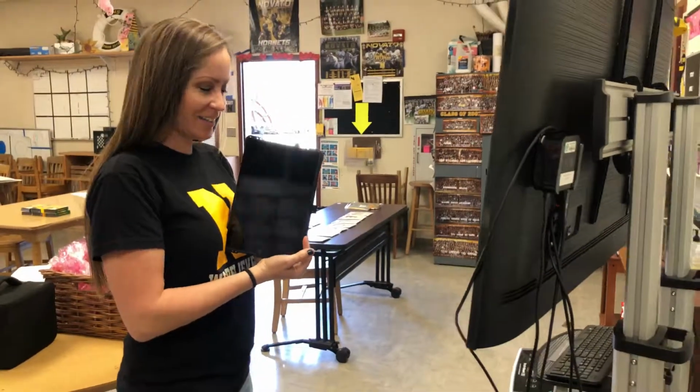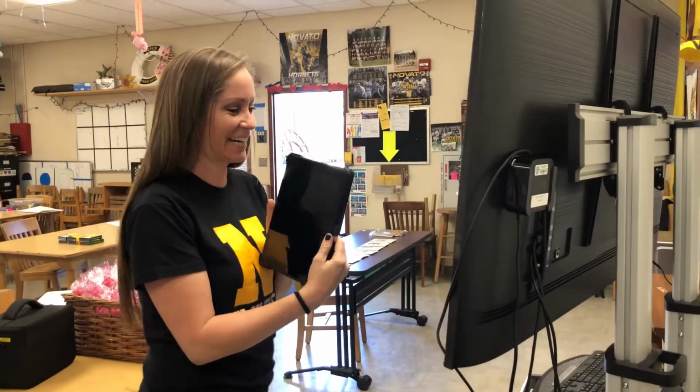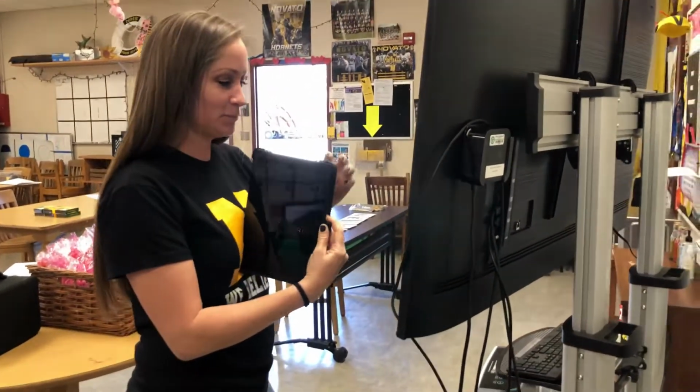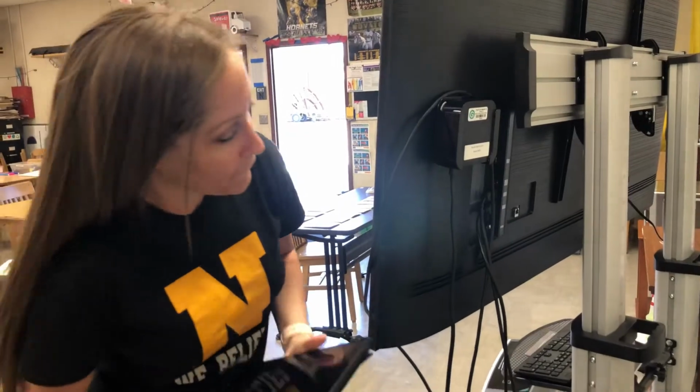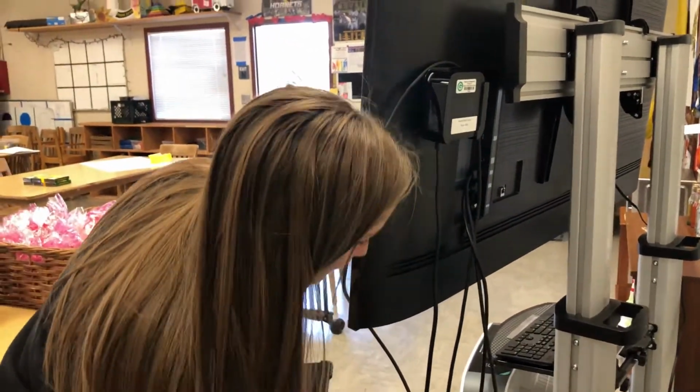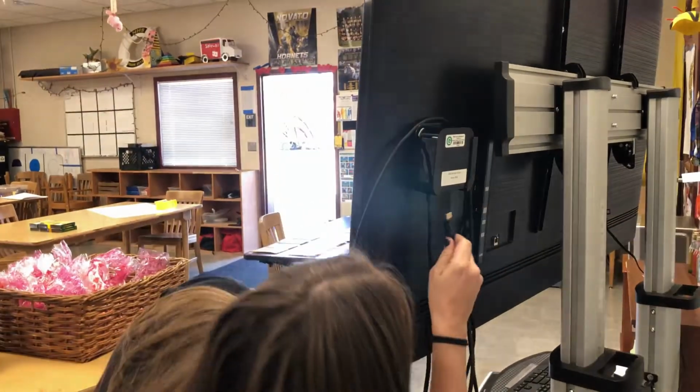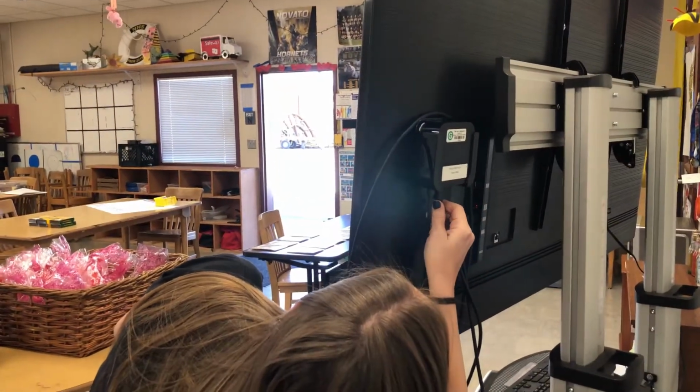Hello, we are going to show you how to get Apple TV set up on your computer or on your TV. So first, Stephanie is going to make sure her Apple TV is connected in the back. You may have to find your HDMI cable and plug it in to the device thusly.